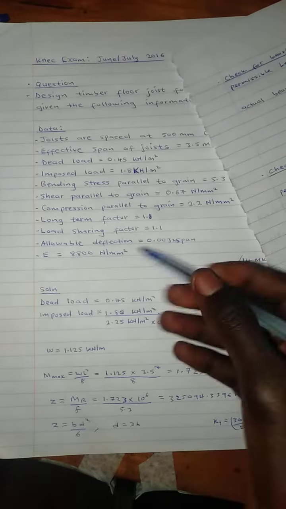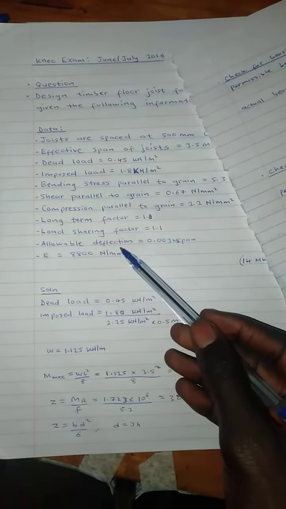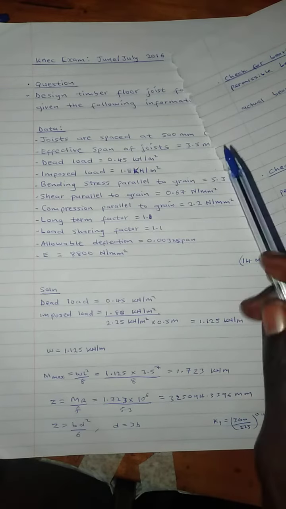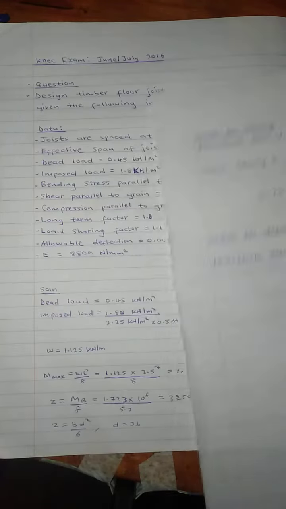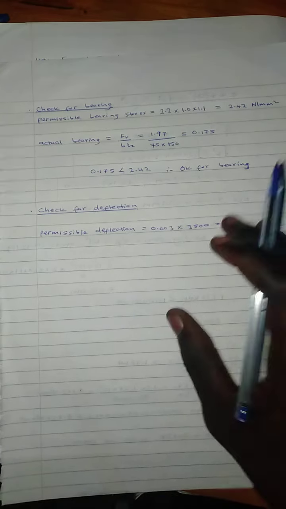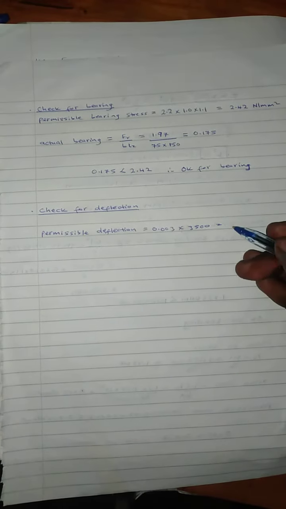So we were told here that allowable deflection is equal to 0.003 times span. So that's what I've done here for permissible deflection. So 0.003 times span. I've converted this 3.5 into millimeters. That's here. So putting it into the calculator, I get 10.5.